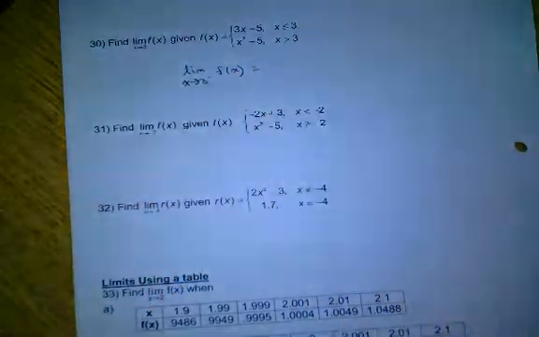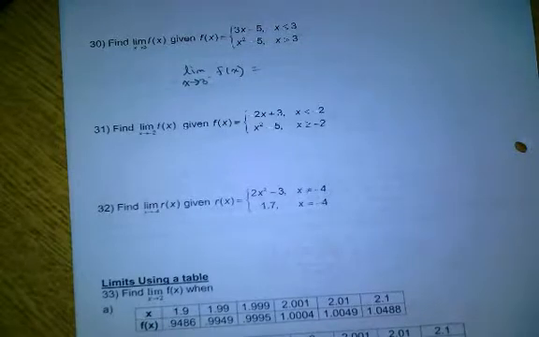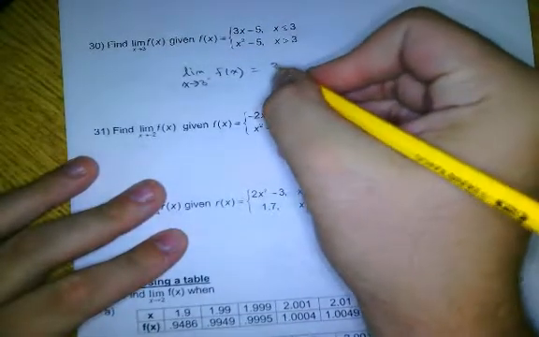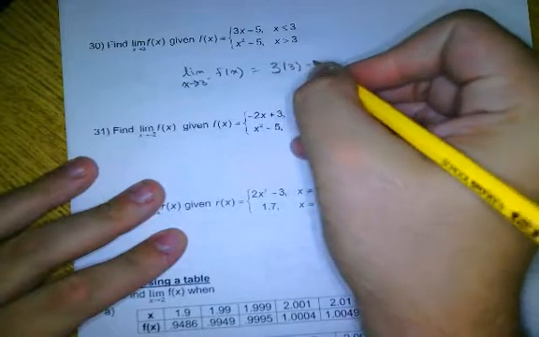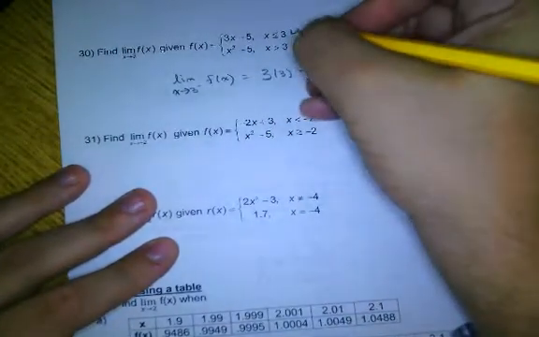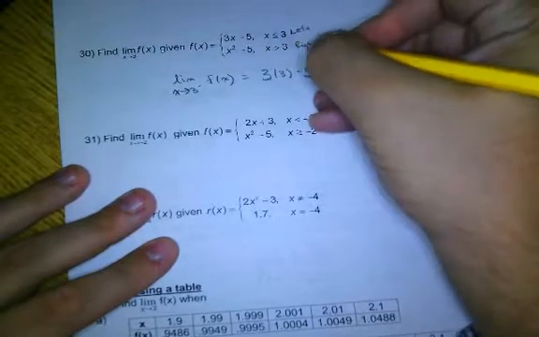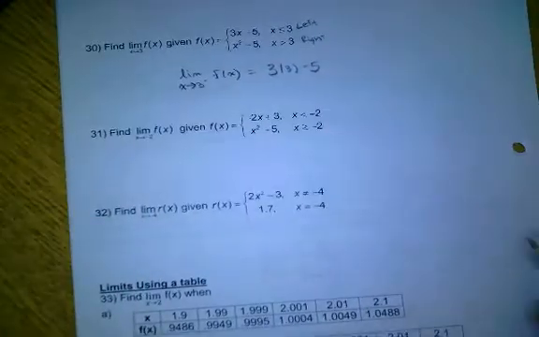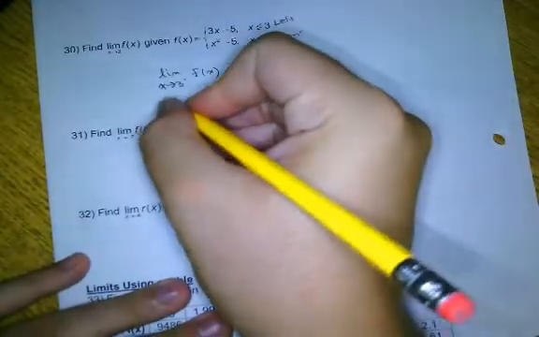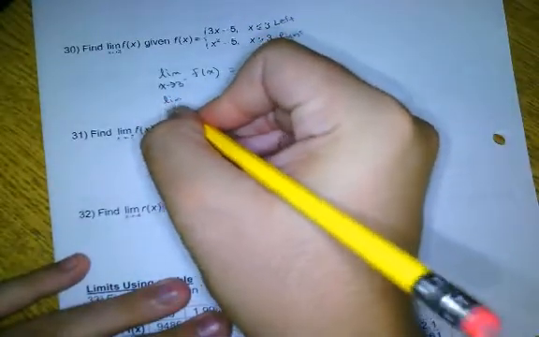Which one is the left, the top or the bottom? The top, because we're looking for values that are less than 3, less than left. So we're going to do 3 times 3 minus 5. Okay. This is the left on top. This is the right on bottom. What is 3 times 3 minus 5? 4. Let's do the limit as x approaches 3 from the right of f of x.